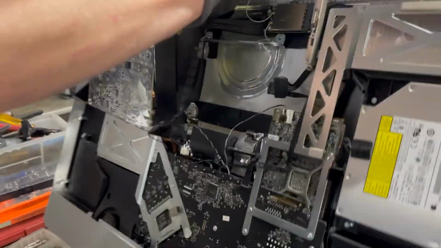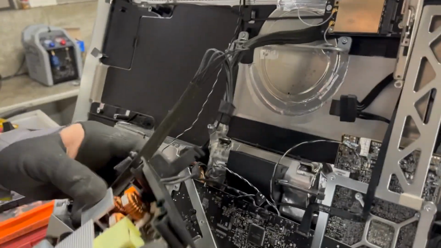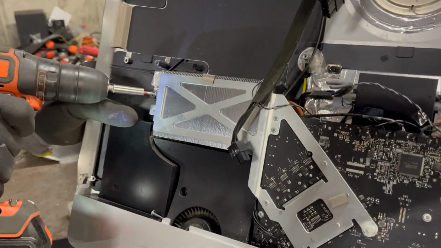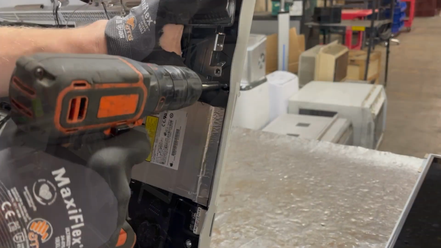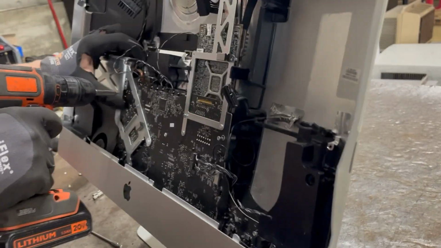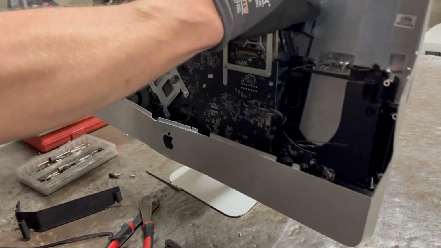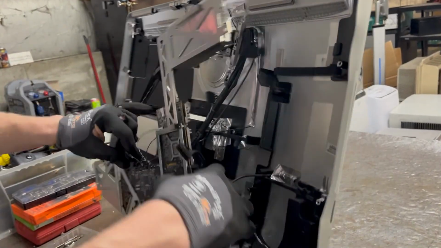Each board is removed by unplugging or cutting the connector cables. More screws are removed as new layers are revealed. The optical drive is removed next, followed by fans and additional frame material, and eventually the motherboard. Some models have hard drives which are also removed for sanitization.